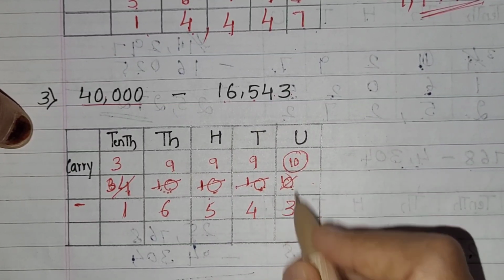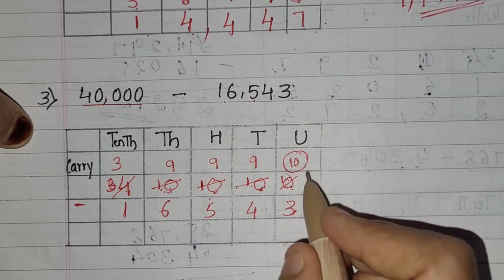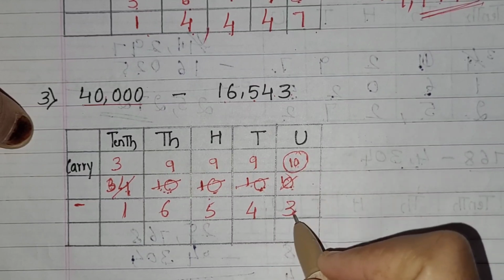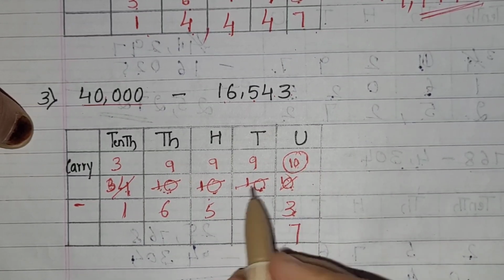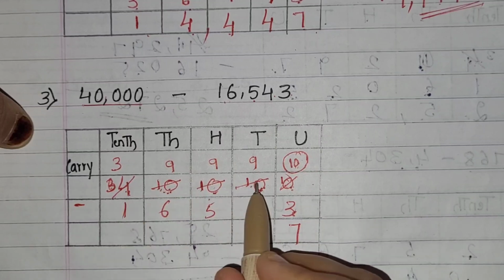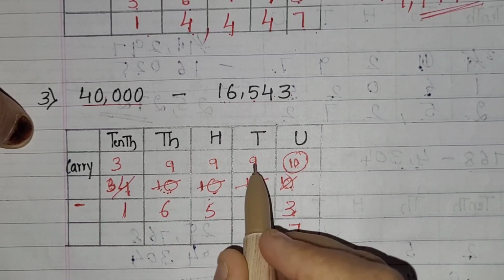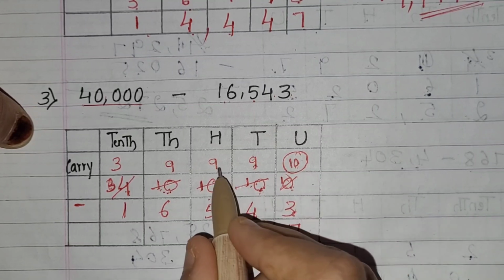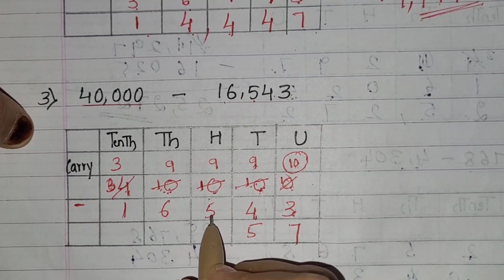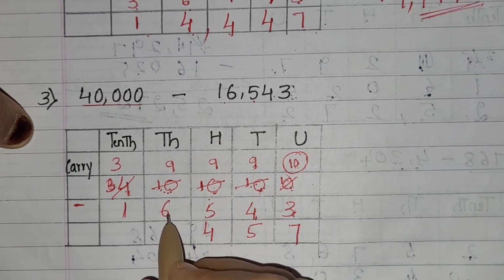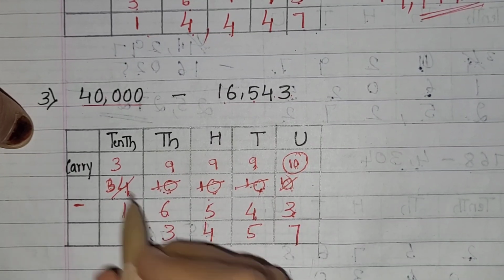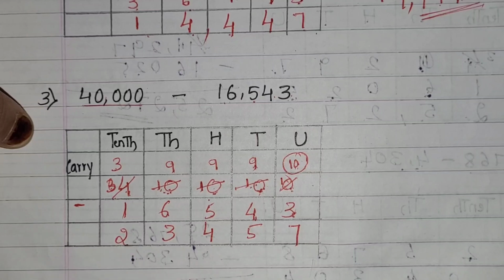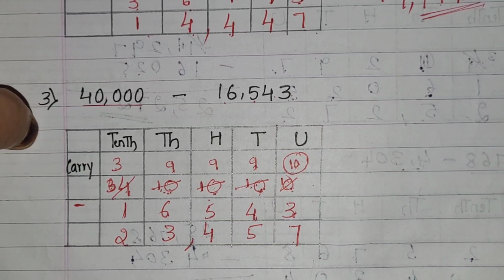Now is it possible to subtract 3 from 10? Yes, you can easily, right? So 10 minus 3 is how much? It is 7. Now already we have borrowed from this one, so you're not supposed to take 10 minus 4. You have to take the 9. 9 minus 4 is how much? It is 5. 9 minus 5, it is 4. 9 minus 6, it is 3. 3 minus 1 is 2, right? Let's put the comma. So 23,457 is your answer. Got it, children?